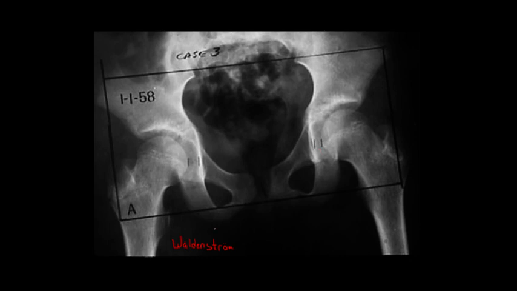So there is a positive Waldenstrom sign on the right because that hip joint is enlarged. And this is a non-specific finding or a non-specific sign for hip joint effusion. So I can't tell what's causing this effusion. This kid could have just fallen on their hip and it hurts now. But infection is one of the potential causes. So positive Waldenstrom sign.